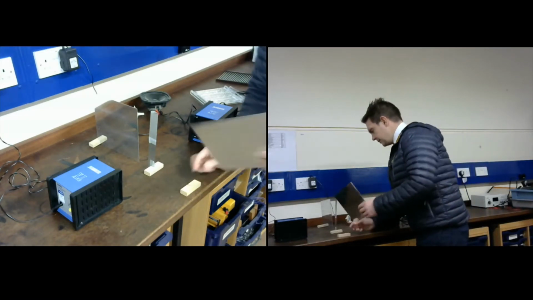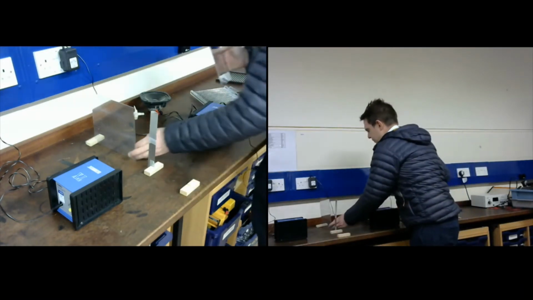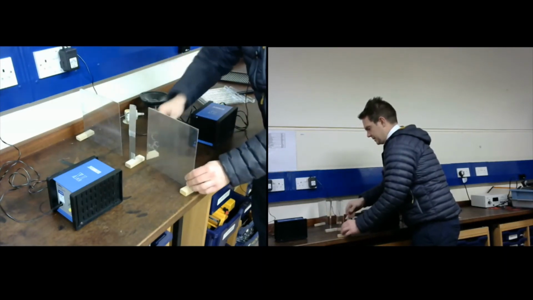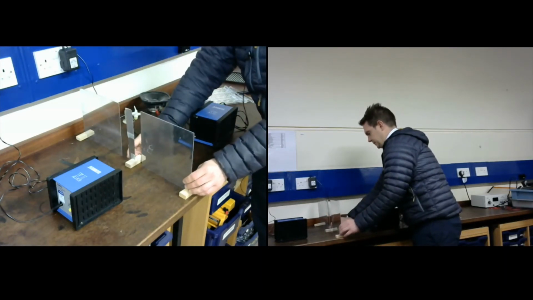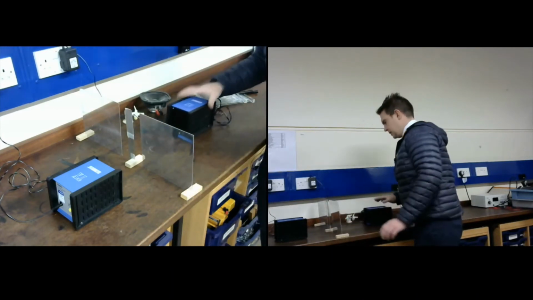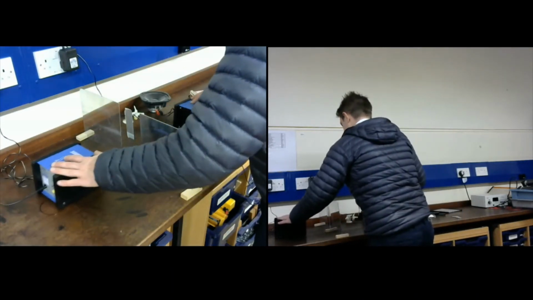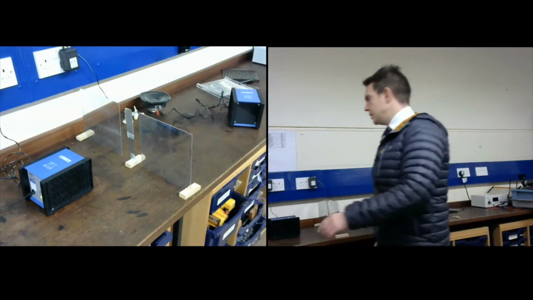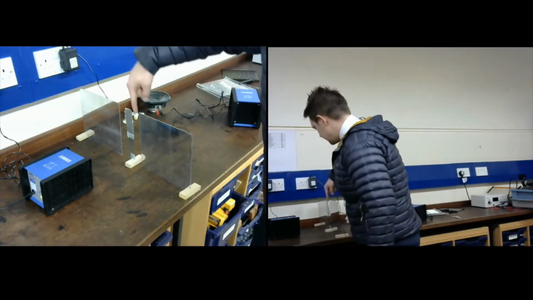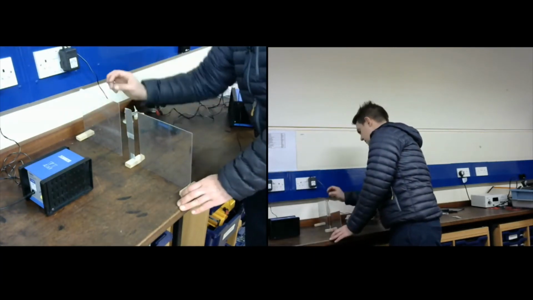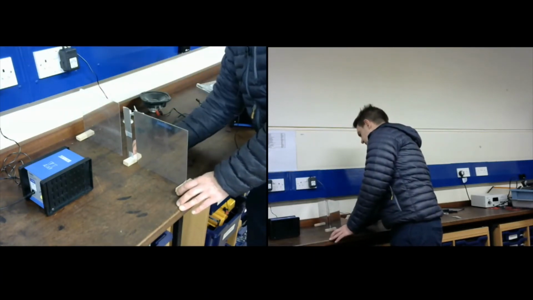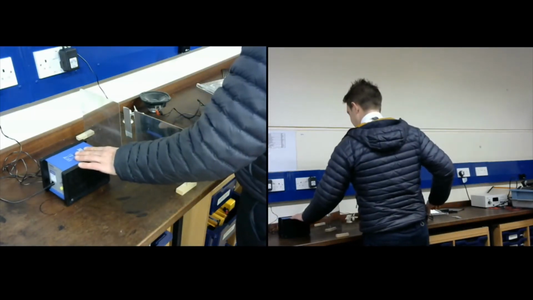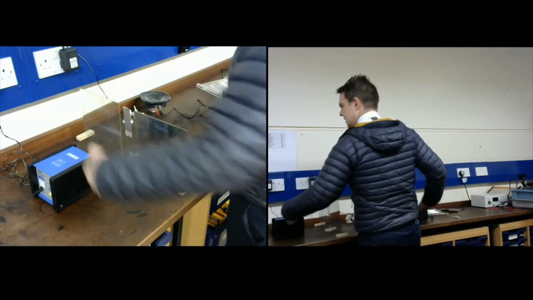So what I'm going to do, might need a bit more space, is place the two slits like so. Now, let me show you, hopefully you can see that. The slits here, about a couple of centimetres. There we go. So now, what we expect is, we've got the transmitter emitting microwaves in this direction.